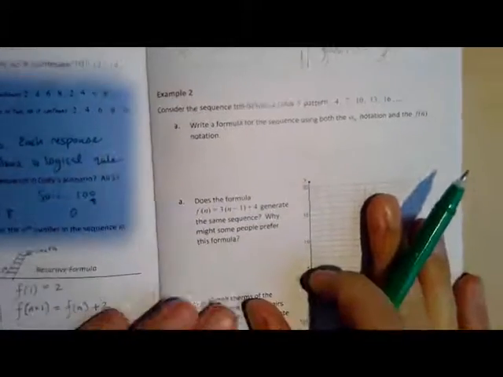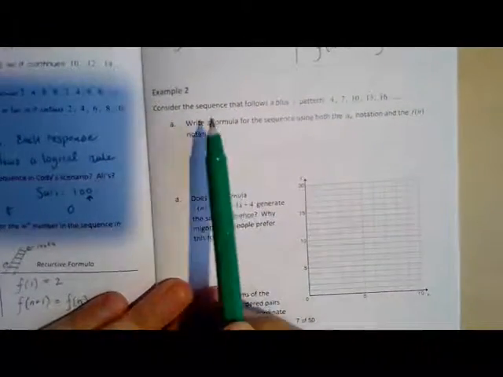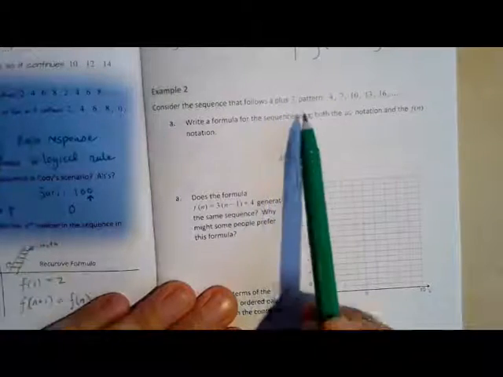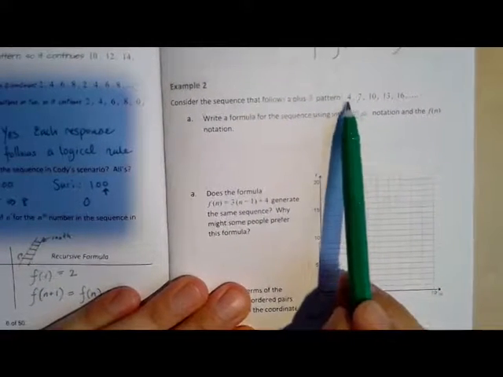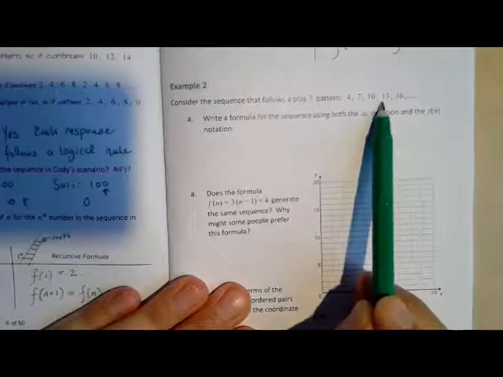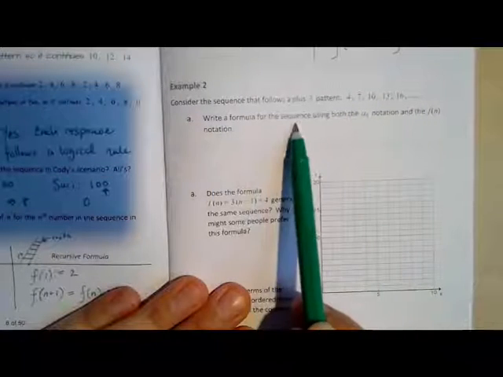Now let's continue looking at more patterns like this to see if we can establish some habits. Consider the sequence that follows the plus 3 pattern. This is really similar to Cody's rule earlier. 4 plus 3 is 7, plus 3 is 10, plus 3 is 13, then 16. Write a formula using both what's known as the a sub n notation and the f of n notation.